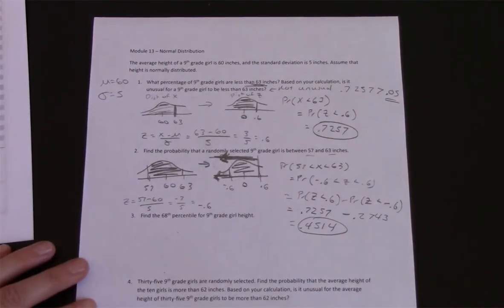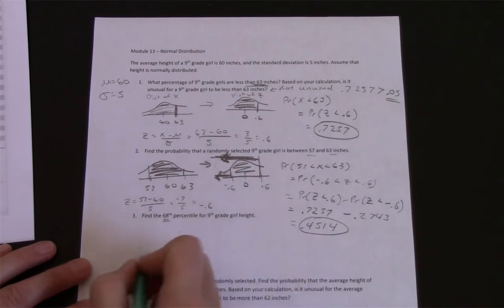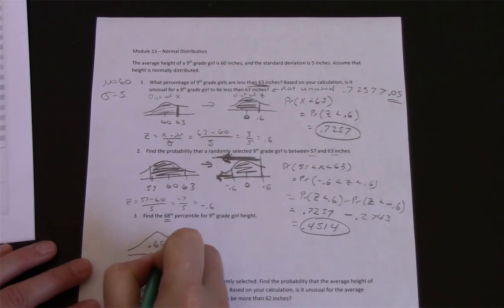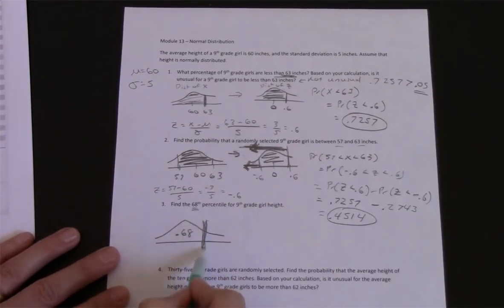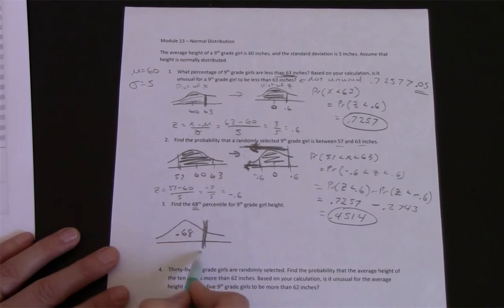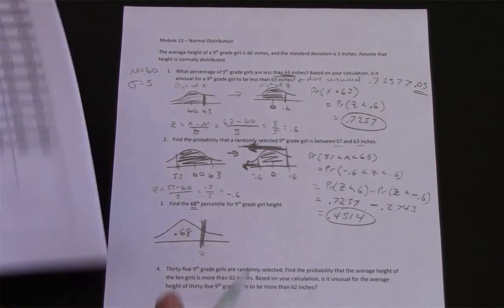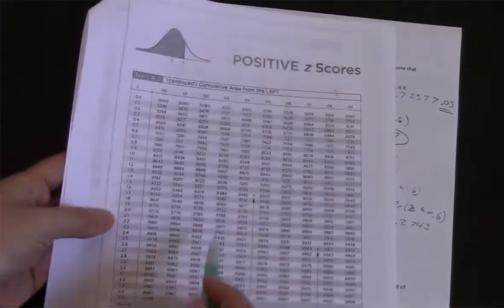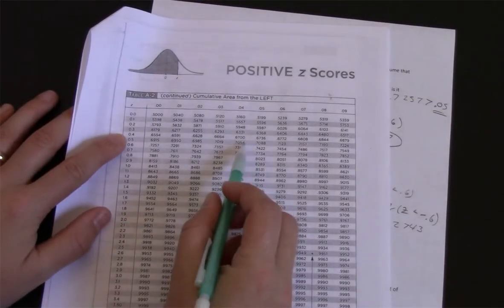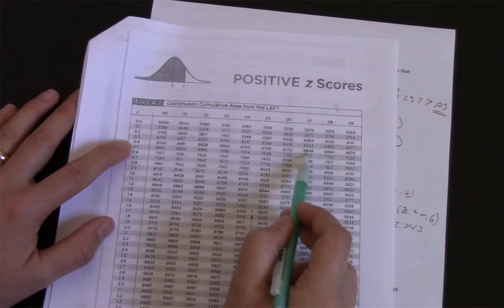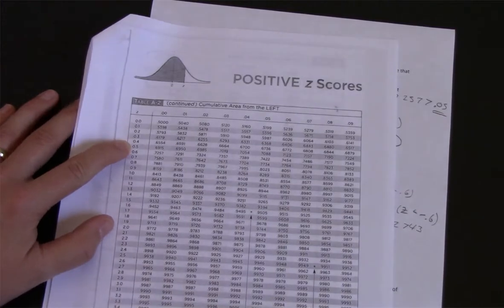Alright, find the 68th percentile. So remember, percentile means percentage that's less than. So 0.68 is less than whatever this cutoff value is. Okay, so let's first find that corresponding z for the 68th percentile. Okay, so I look inside my table for 0.68. So let's see, 0.68. Remember, pick the one that's closest. That's 0.0008 away, so that's really close to 0.68. 0.47. Okay.